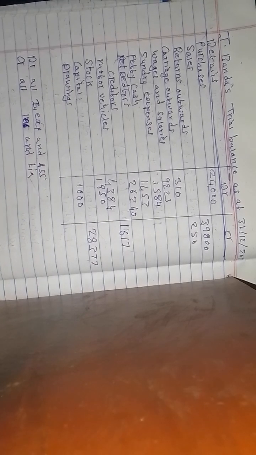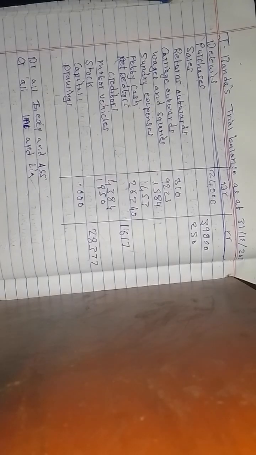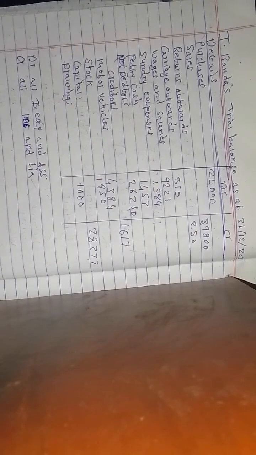Then capital, it is a special liability. Why? Because the business owes the owner of the business money. Whenever a person starts a business, he puts in money, that is capital. So the business is owing the owner that capital. At some point, it has to return the capital to the owner and give him a profit. So it is a special liability. That is why it was credited, guys.